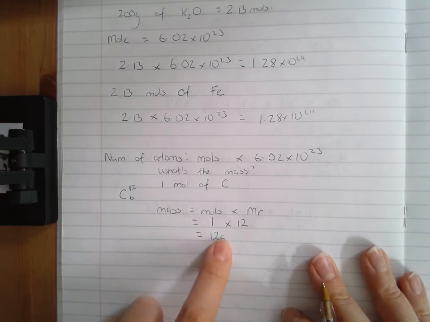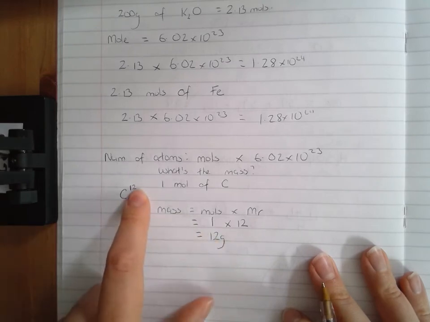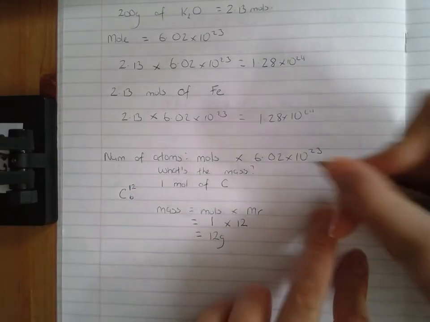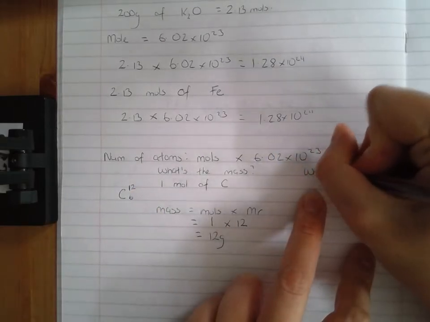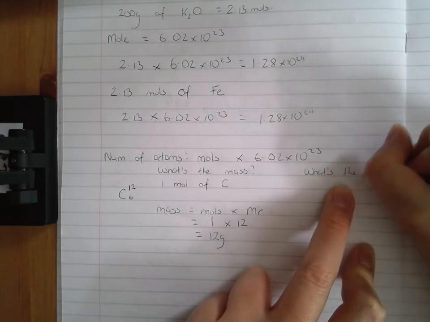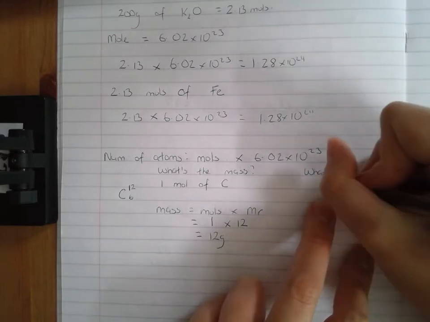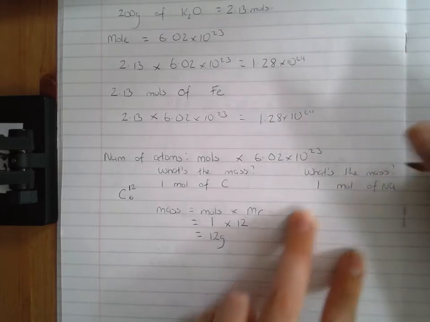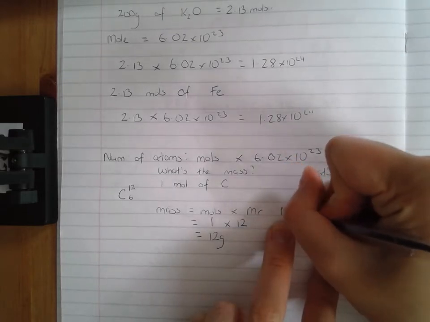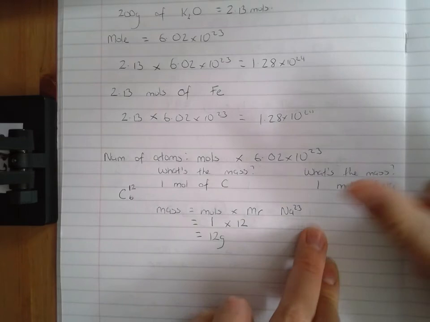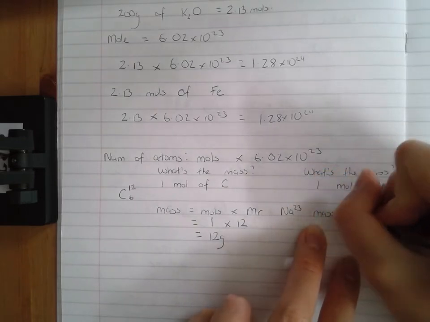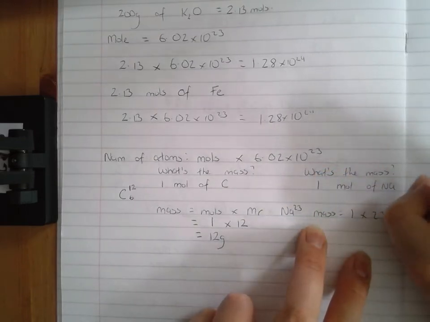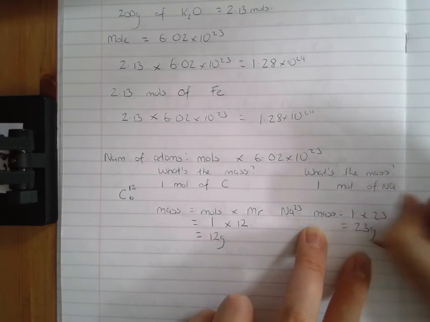That number 12 obviously matches the big number that you have in your periodic table. It would be the same if you asked what's the mass of 1 mole of sodium. Sodium has a big number of 23, so 1 times 23 is 23 grams.